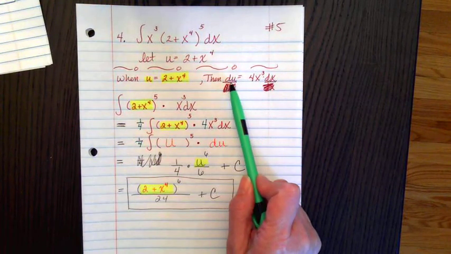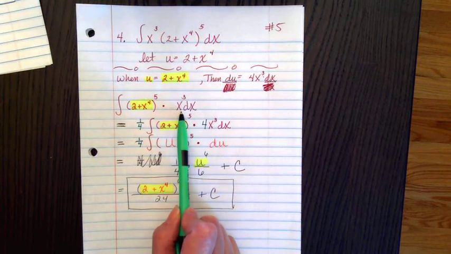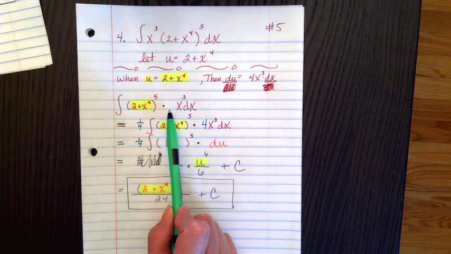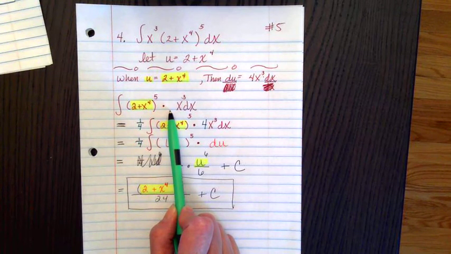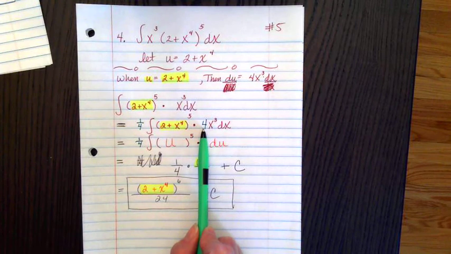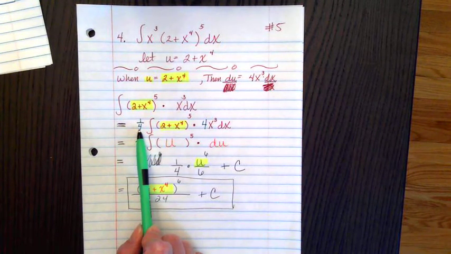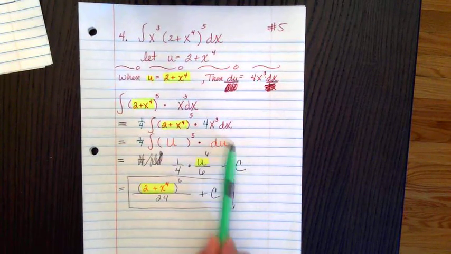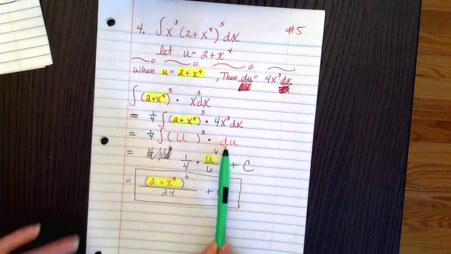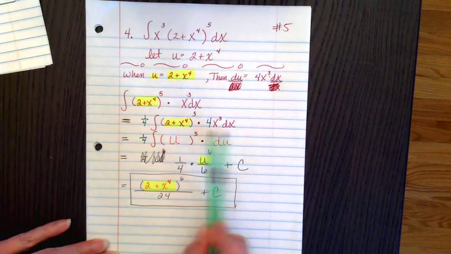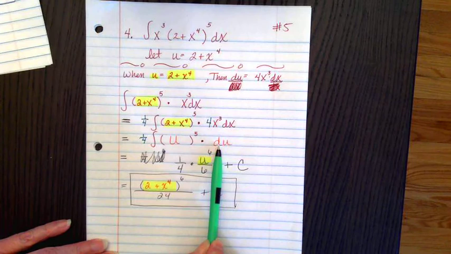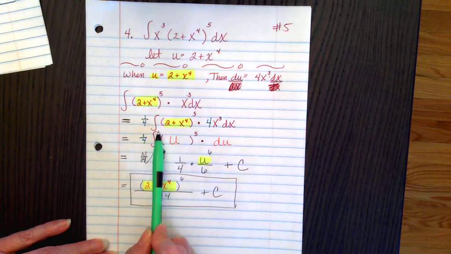To build the du, we need to build a 4x cubed dx. And we don't have a 4, we only have the x cubed dx. But it's very easily built by multiplying by 4 and then dividing by 4 on the outside. So with the dx, we can build our du by multiplying by 4.